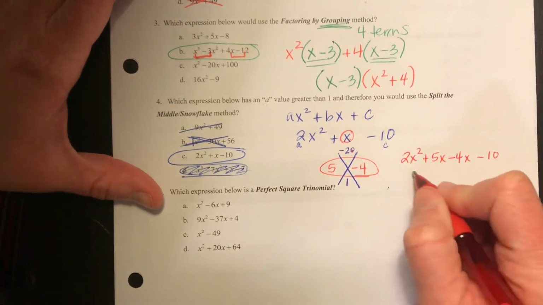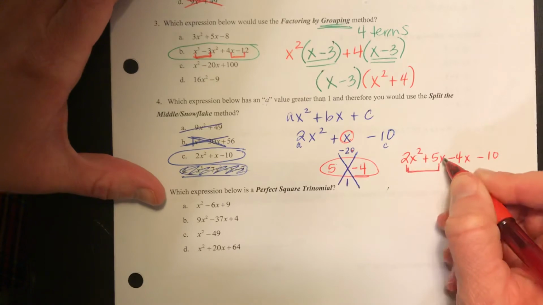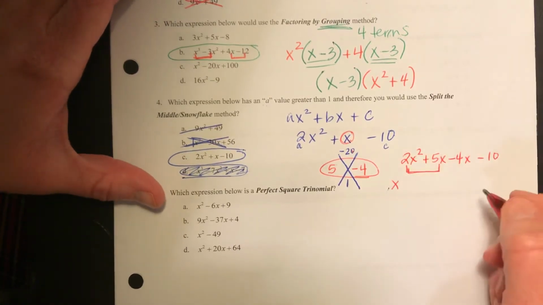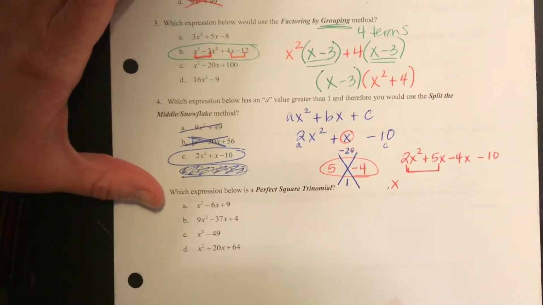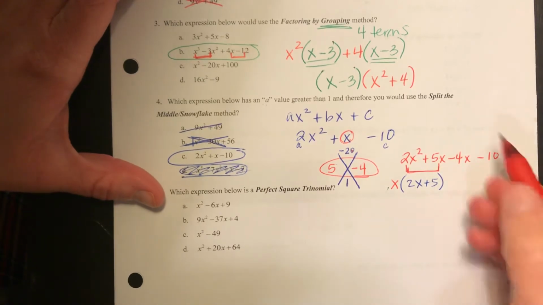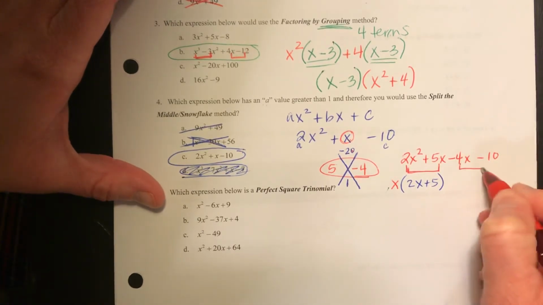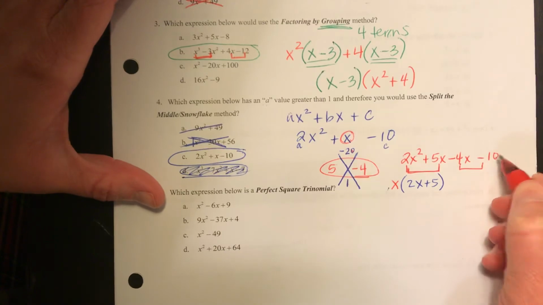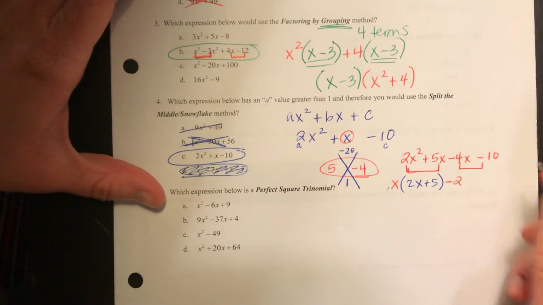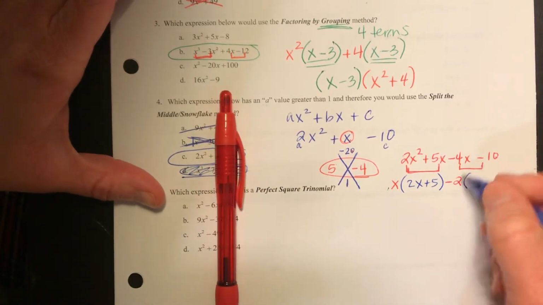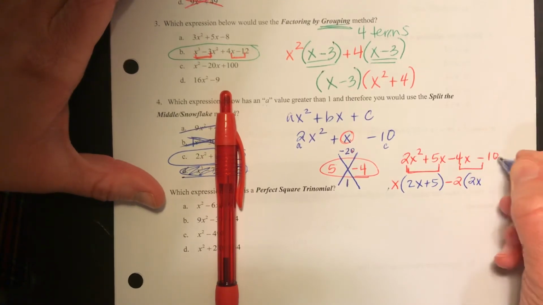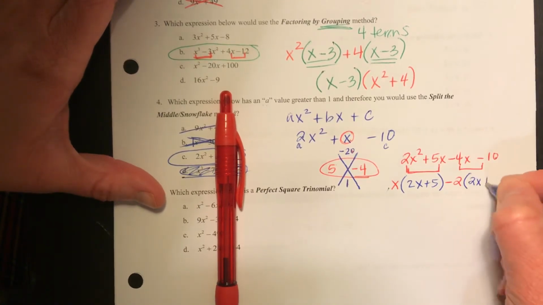And now you factor by grouping. My first 2 terms as a group, what is in common here? And the only thing that they have in common is an x. If I take out the x, I would be left with 2x plus 5. And now if I look at my next 2 terms, both of these are negative, so I'm going to take that out. That's in common. And both of these 2 terms are divisible by 2. If I divide each of those by negative 2, negative 4x divided by negative 2 is positive 2x. Negative 10 divided by negative 2 is positive 5.